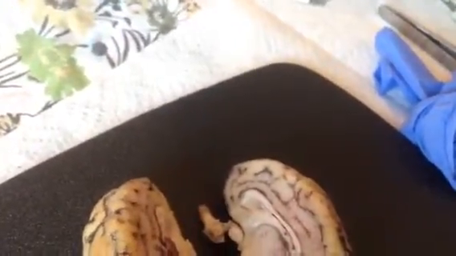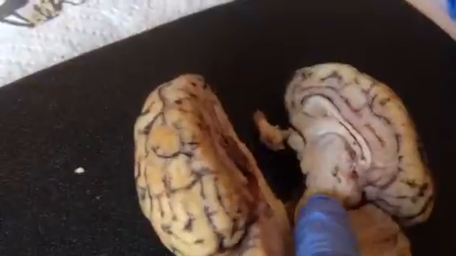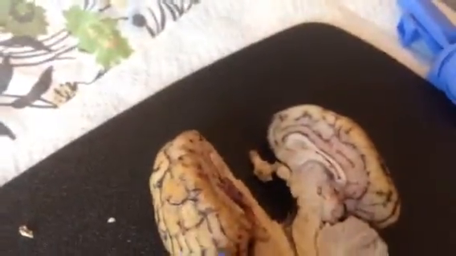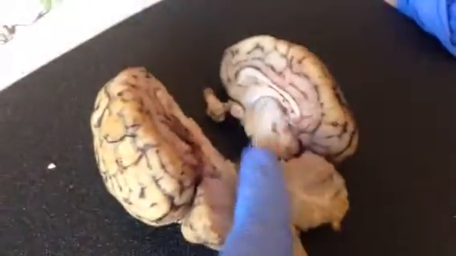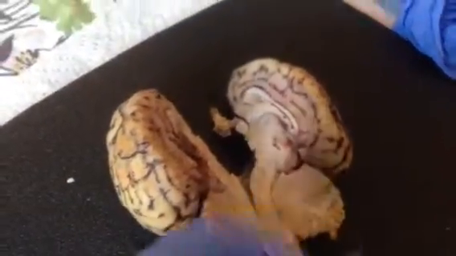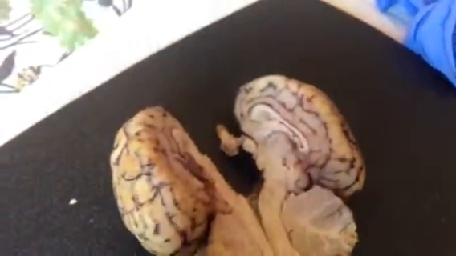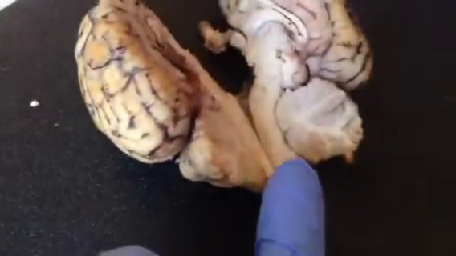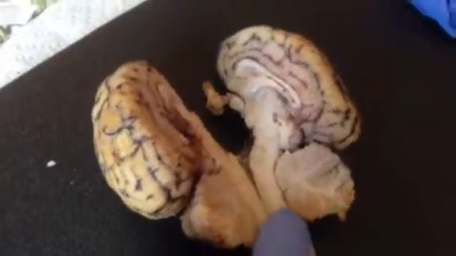The cerebral peduncle is just below the pons. The pons is right here. The medulla oblongata is in here, this kind of tube-like thing. The fourth ventricle is the space between the cerebellum and the medulla oblongata.